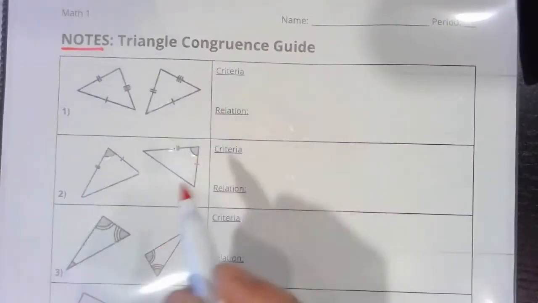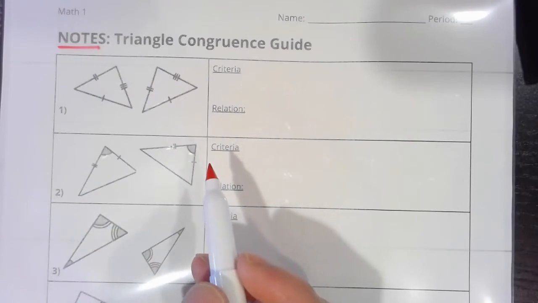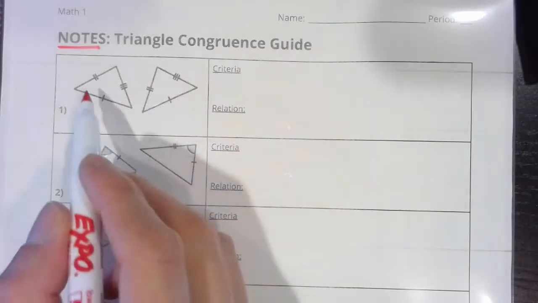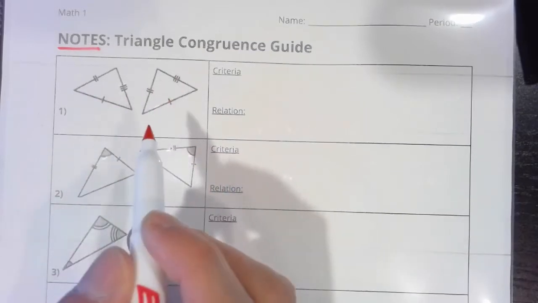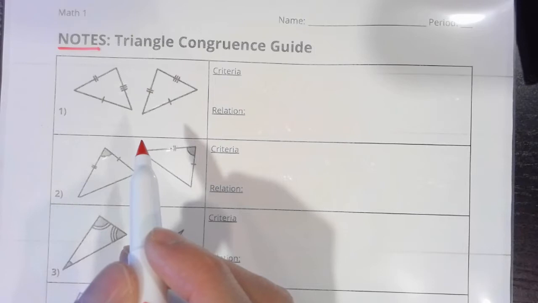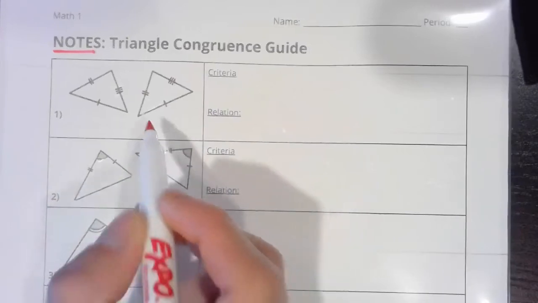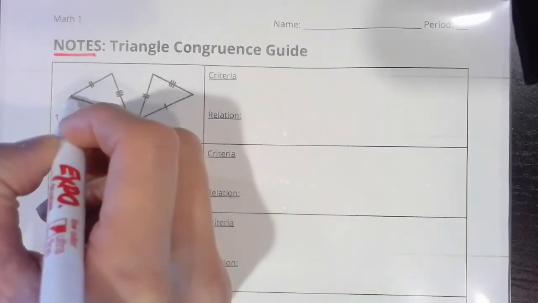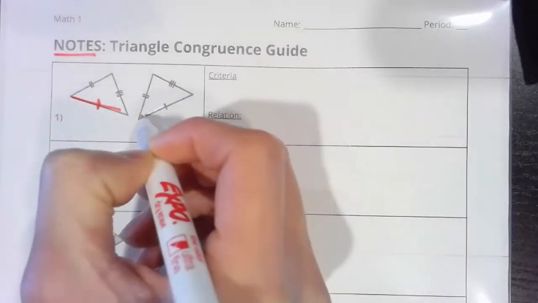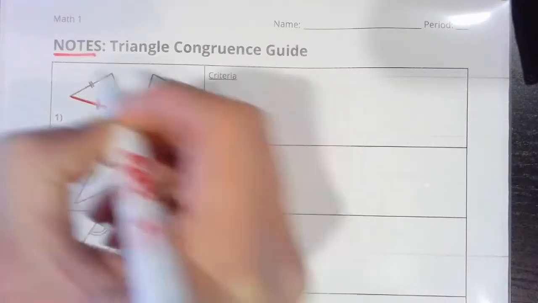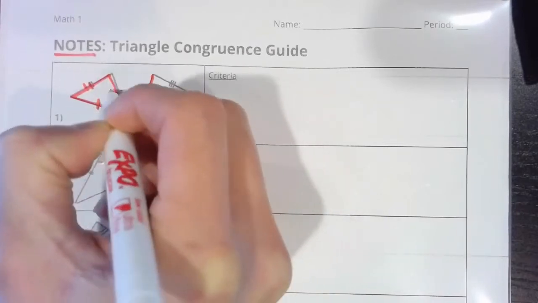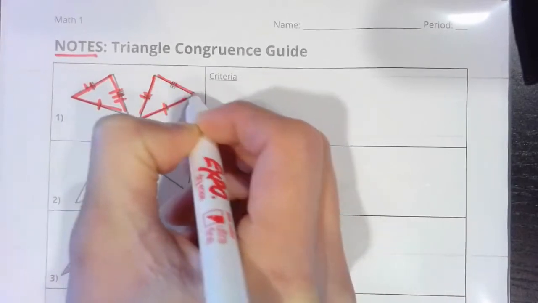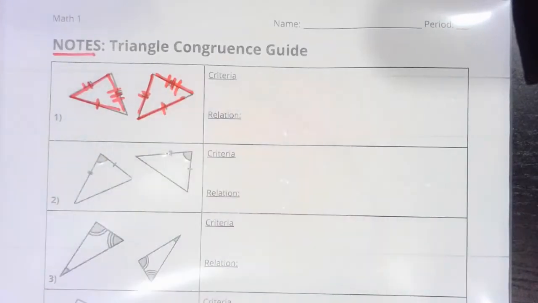In the previous lesson, we learned that if you only have 3 parts of triangles that are congruent, that may be enough information to conclude the 2 triangles are congruent. Let's look at this first example. In this example, this side is congruent to this side, this side is congruent to this side, and then this third side, as it's marked, we can tell is also congruent to this third side.